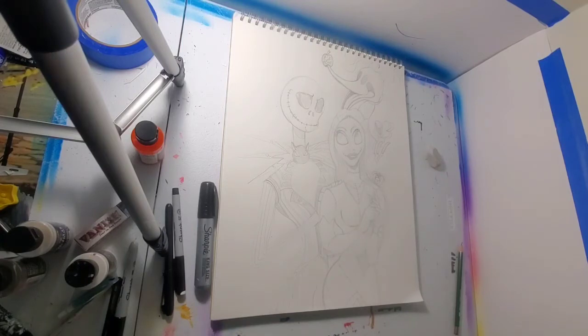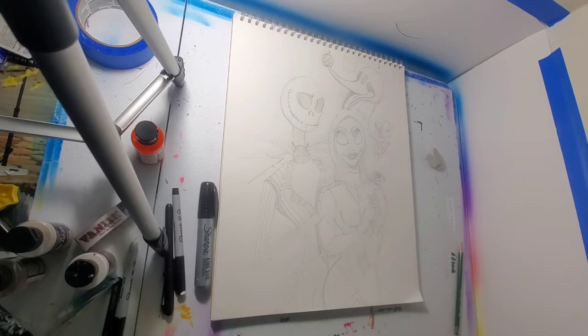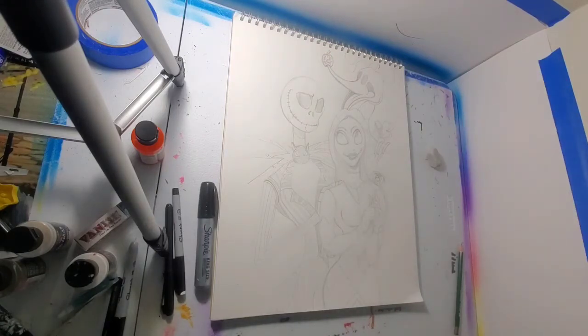Zero is my favorite character. Jack Skellington's cool, but his dog Zero, I don't know, man. I just fell in love with the way he looks, the concept. How awesome is he? He has a jack-o'-lantern as a nose. Like, you don't get more OP than that. To me, Zero is my favorite character from that.